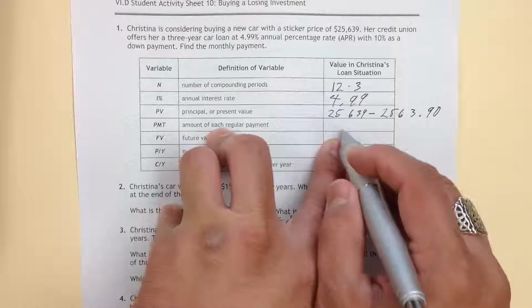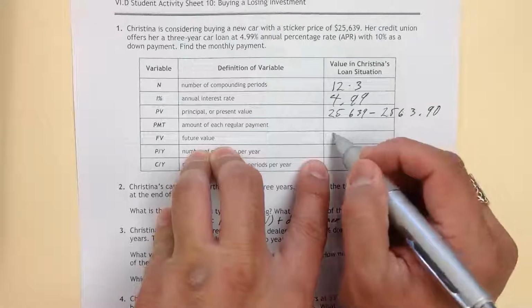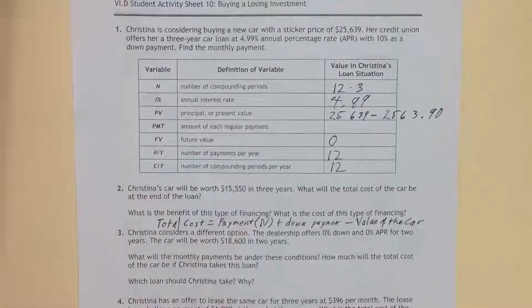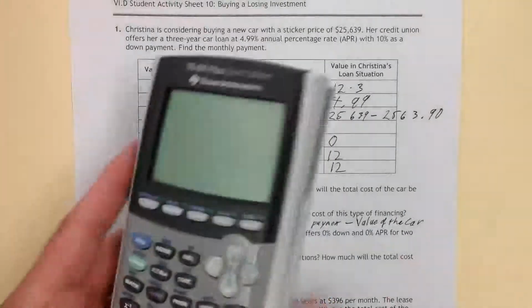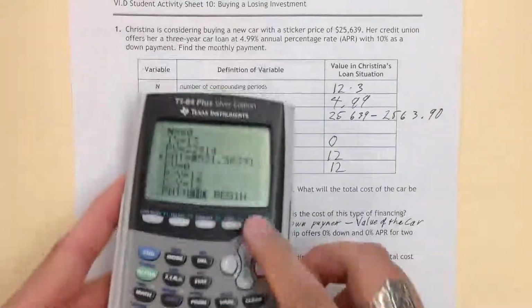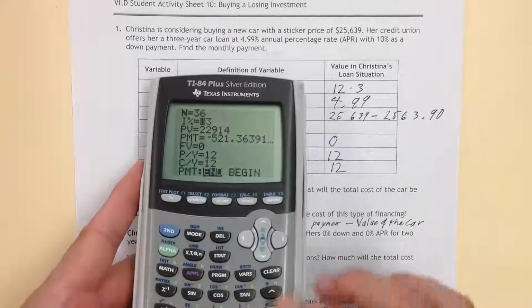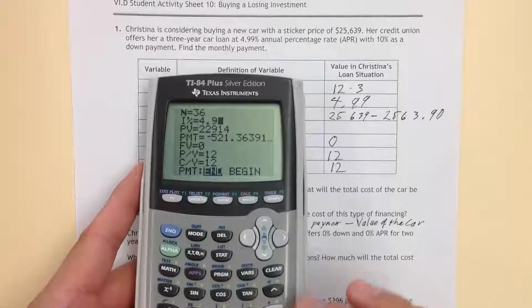Payment, we're trying to find the payment. Future value, we want to pay this down all the way to 0. Number of payments per year is 12, and compounding per year is also 12. So let's put this together in the TVM. That's 12 times 3, which is 36. Then 4.99.